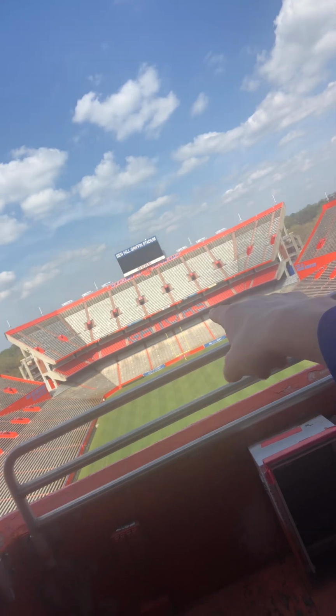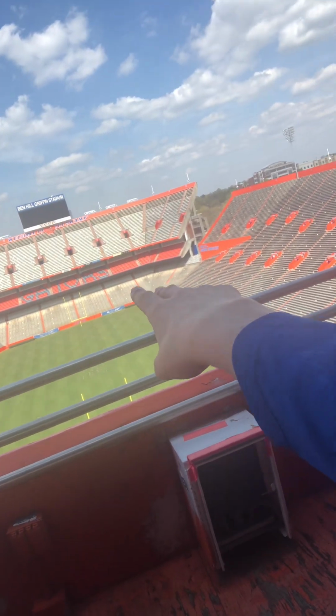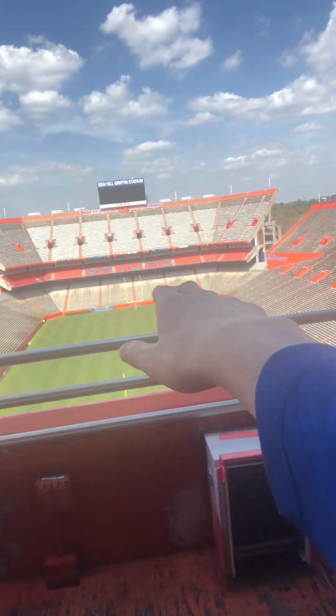All of the pictures that you see on modern screens are made up of red, green, and blue pixels. And this is a really good demonstration of what that is. From far away, I don't know if you can see, but the bleachers out there, those are individual rows of seats.